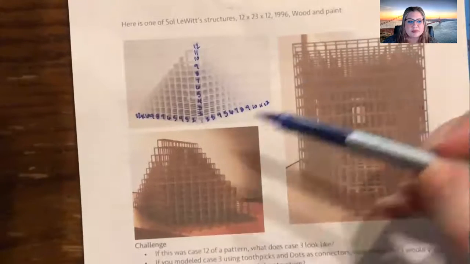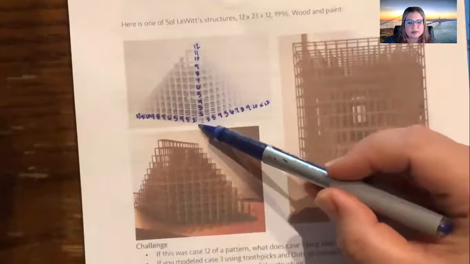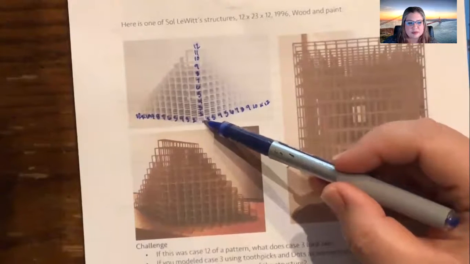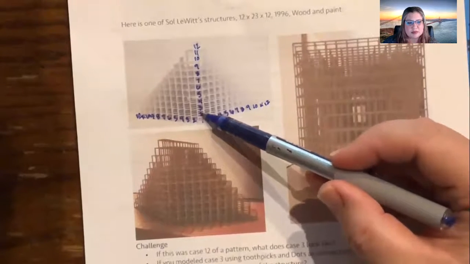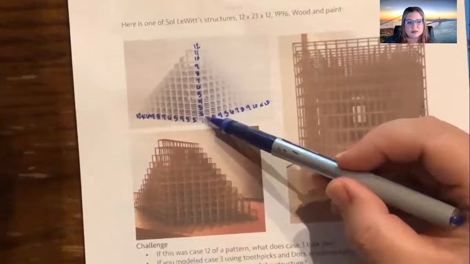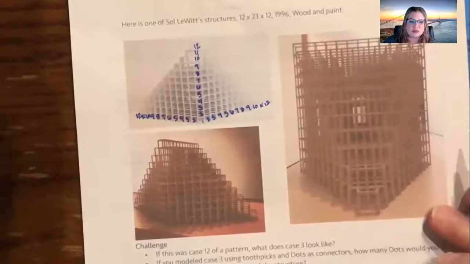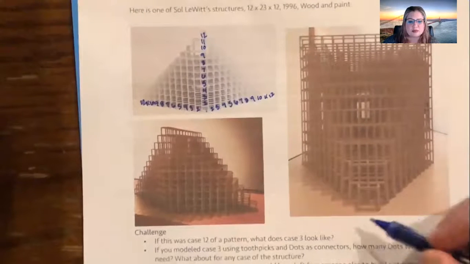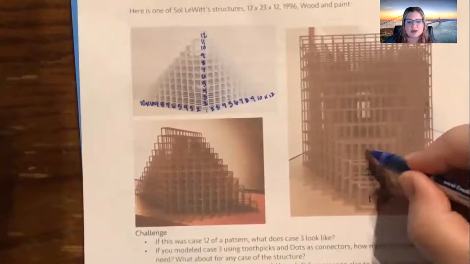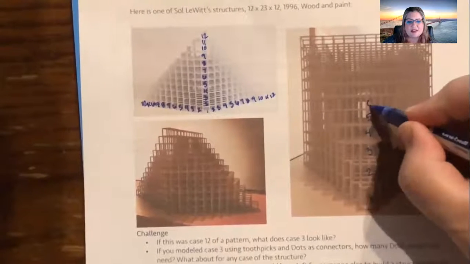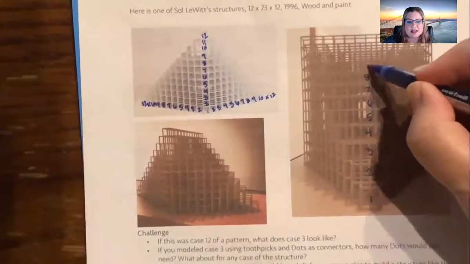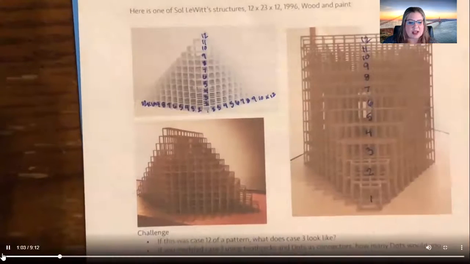So when we're building it, it looks like it always starts with one square. I would say one square is probably case 1. And then 2 squares would be to add 1 on all sides. Okay. I also notice over here on the side that it goes up 1, 2, 3, 4, 5, 6, 7, 8, 9, 10, 11, and 12.